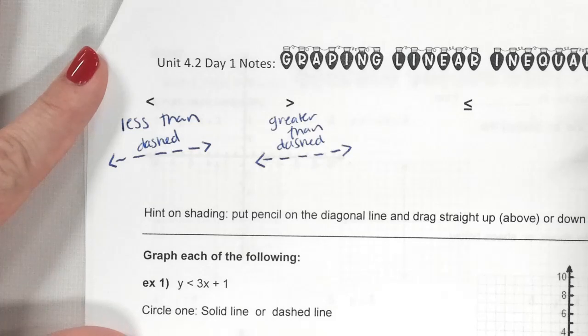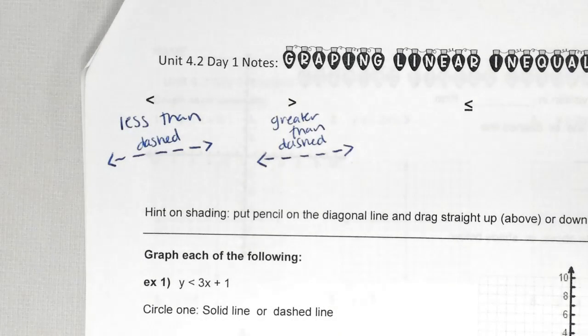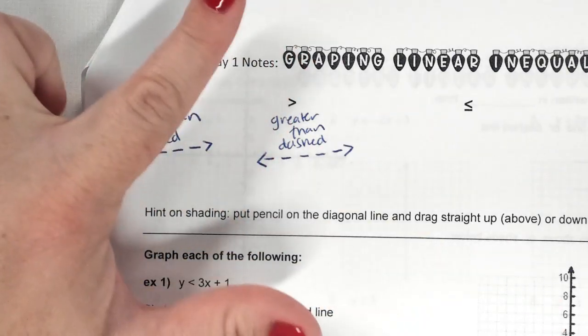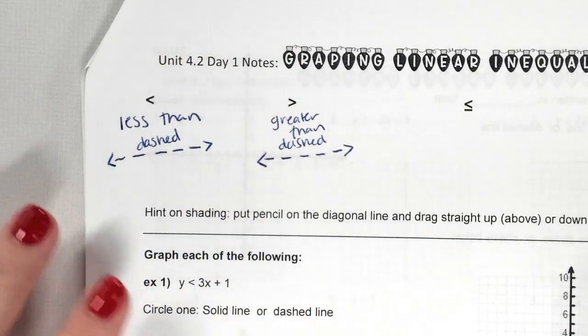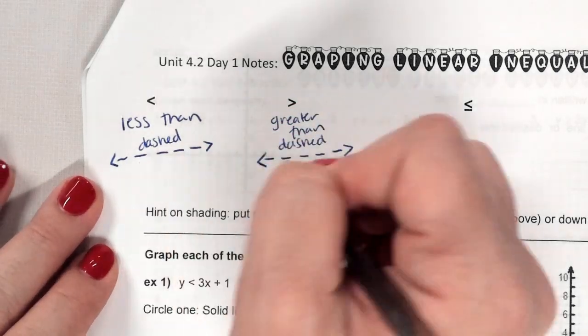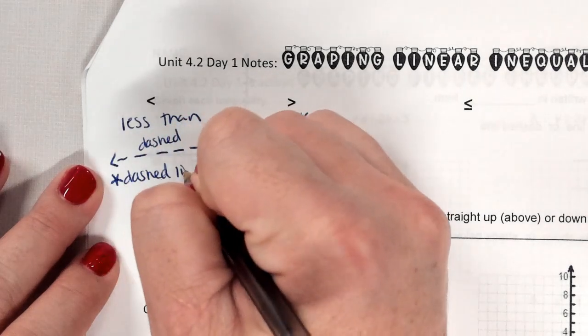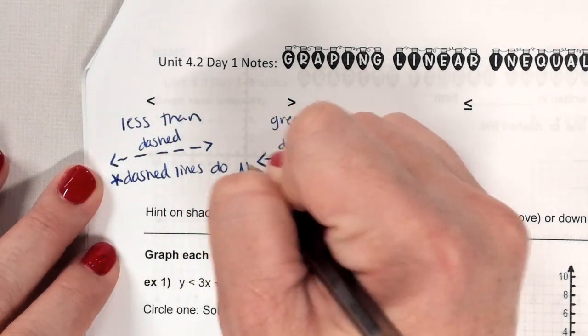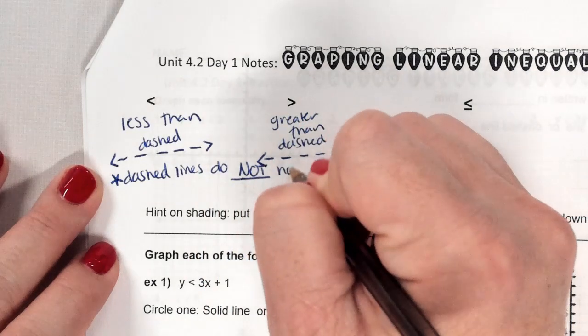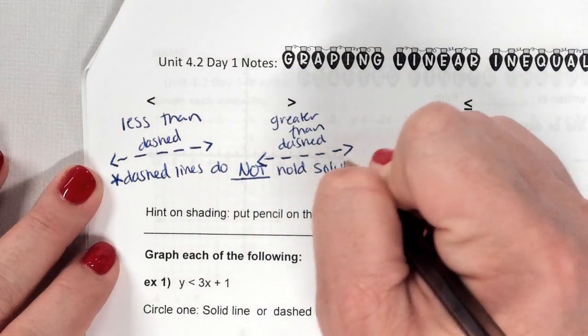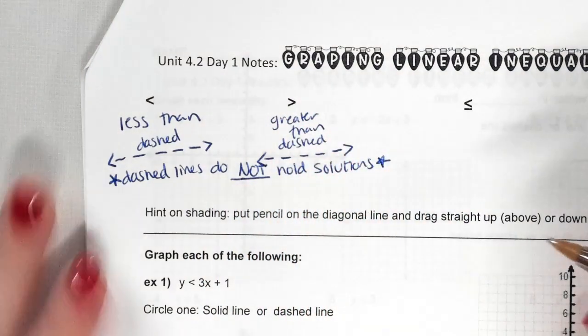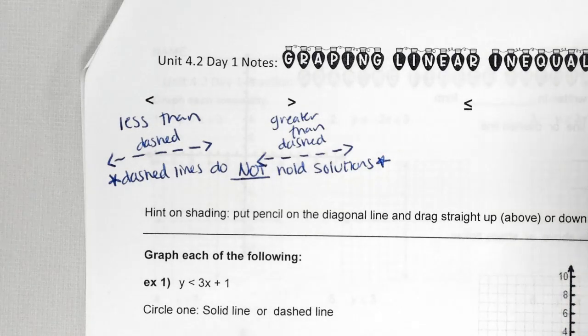Now, if you hold up your left hand, okay, that's your less than sign. So if you struggle with which is which, if you hold up your left hand and make the L or whatever, that's your less than sign. Okay, the thing to know about less than and greater than are dashed lines. Dashed lines do not hold solutions. So if you have a point on the dashed line and it says, is that a solution? You'll say no, because dashed lines do not hold solutions because they are not equal to.